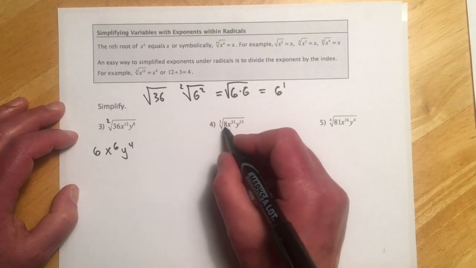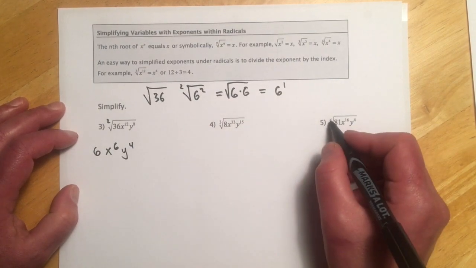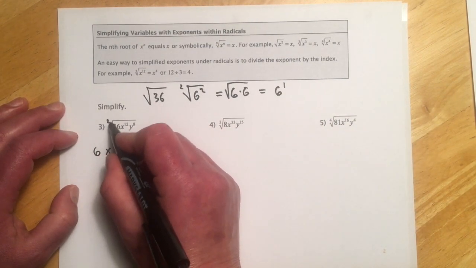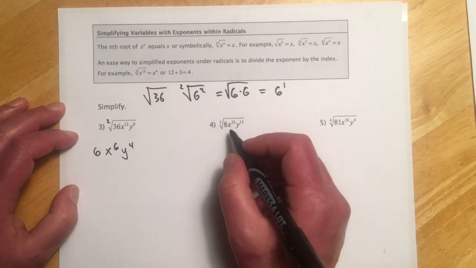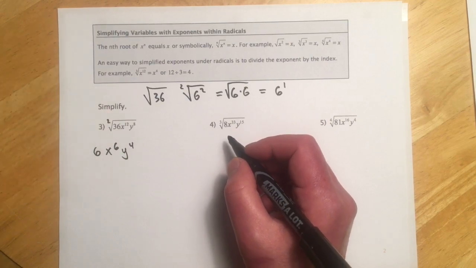And then the other cool thing is that it generalizes to when it's a cube root or a 4th root. By the way, in the computer, never ever type that 2. I like to write it there just to show what I'm doing, but don't ever type the 2. Square root should just be a nothing there.